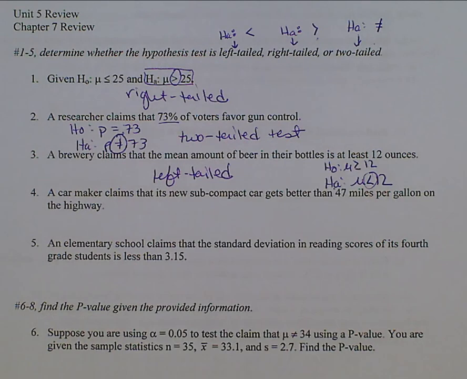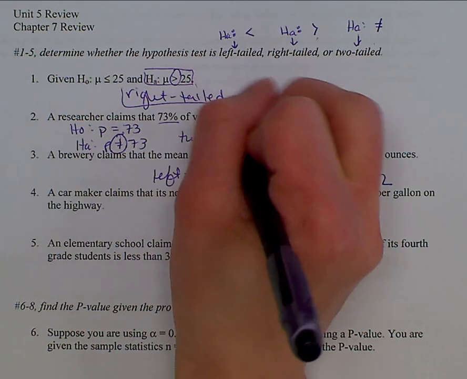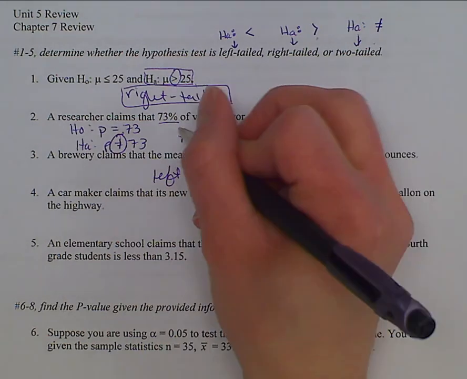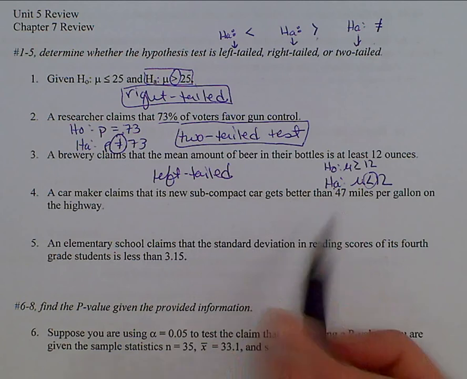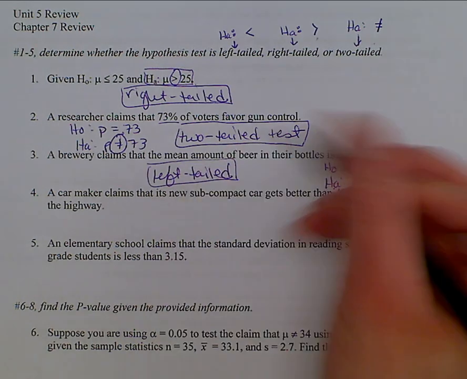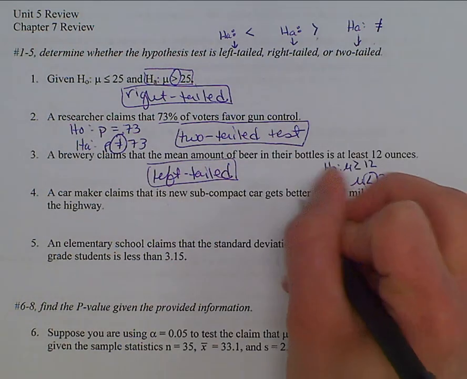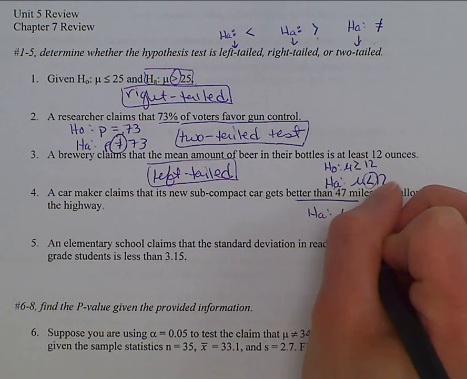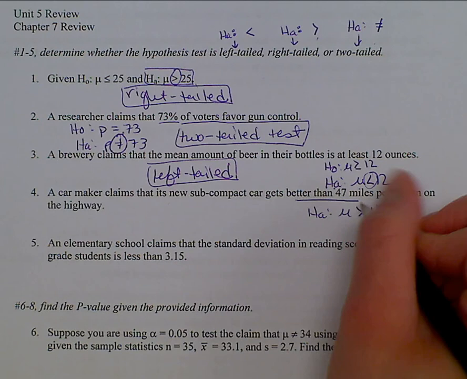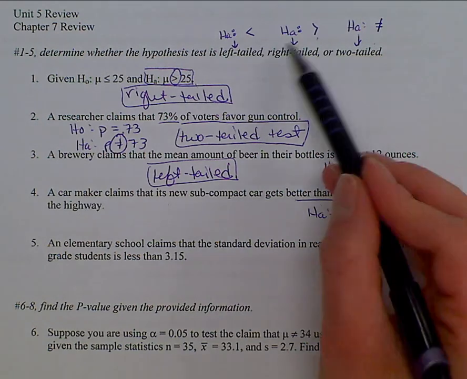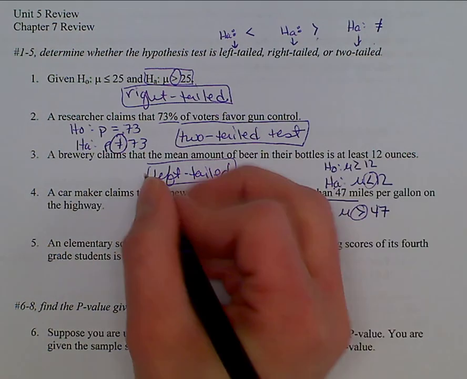Number 4 states that a car maker claims that its new subcompact car gets better than. Well, better than means greater than. Greater than goes in our alternative hypothesis. If greater than is in our alternative hypothesis, we have a right-tailed test.